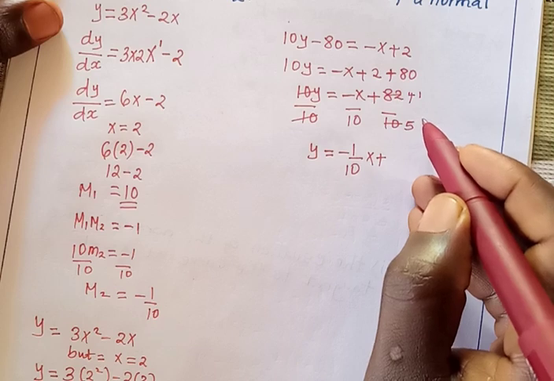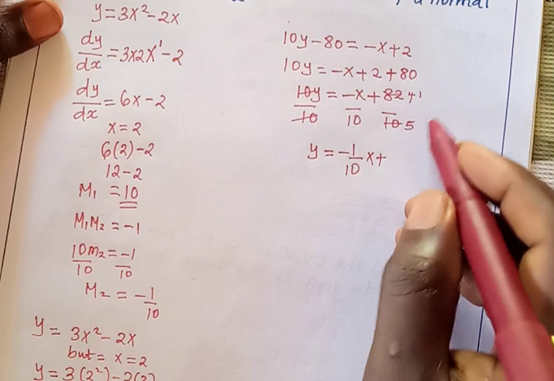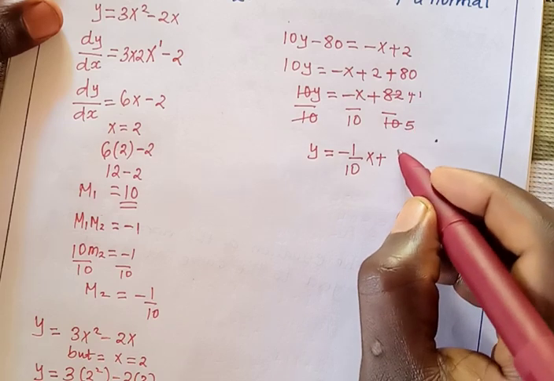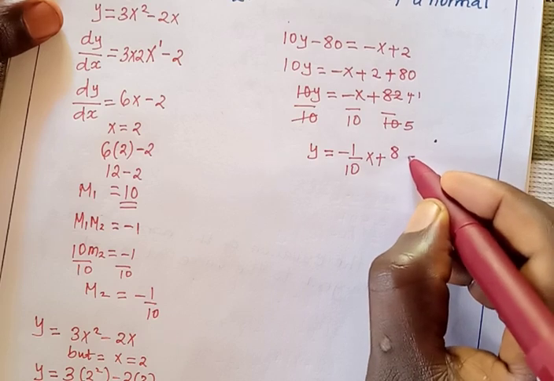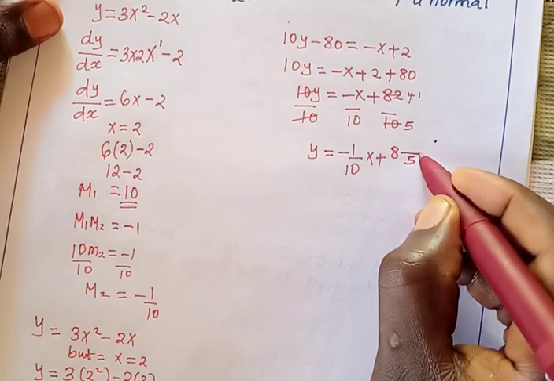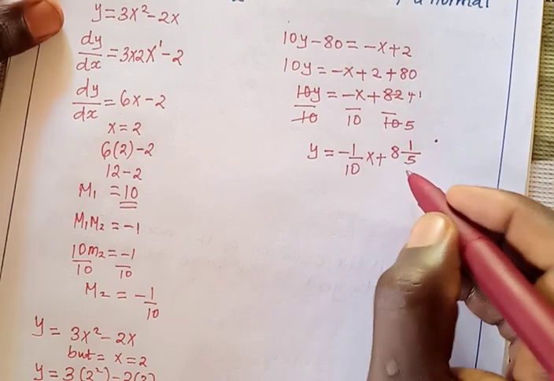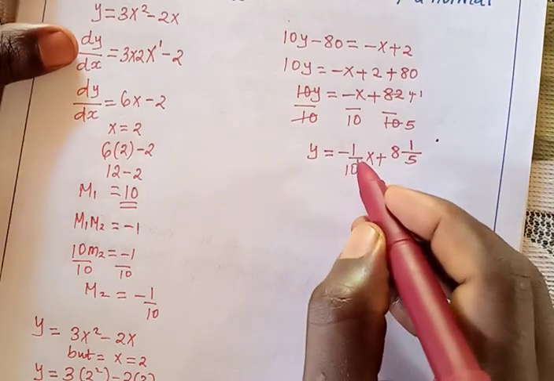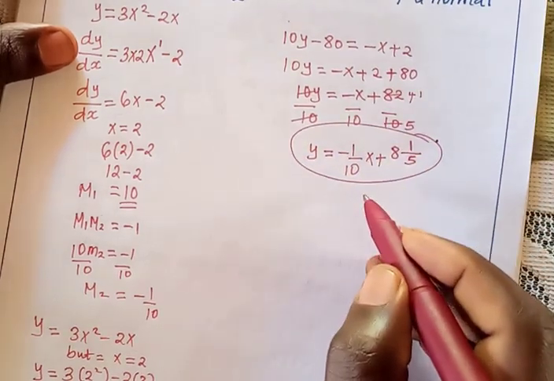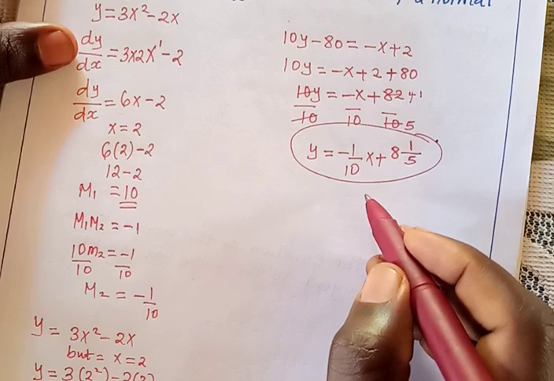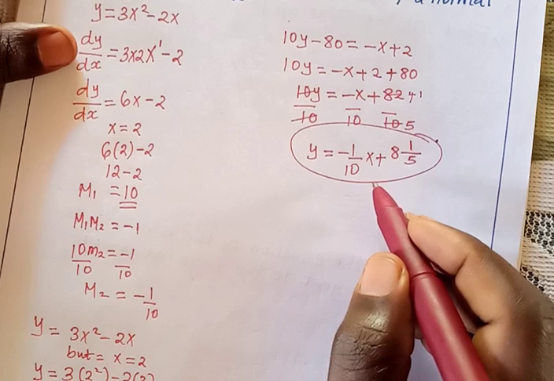Now we can simplify this: if we have 8, we multiply by 5, we are going to get 40. Then plus 1, of course, we are going to get 41. Our final answer is going to look like this, and we have formed the equation of the normal to the curve.